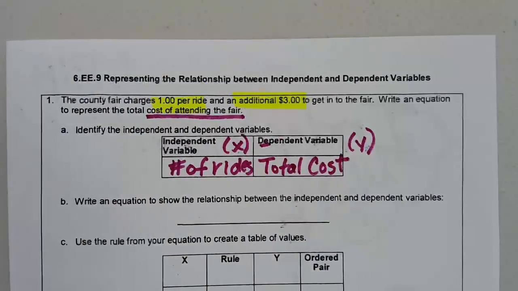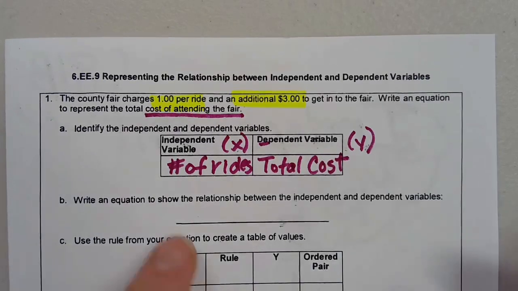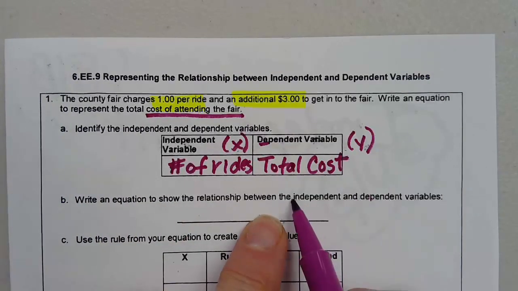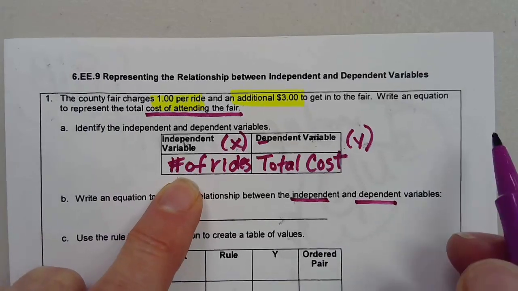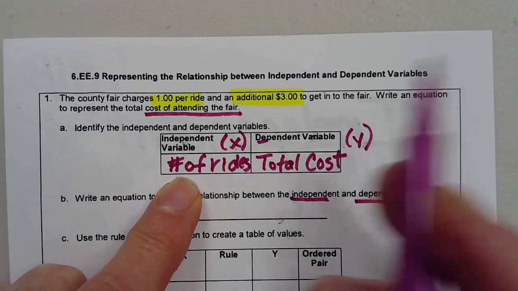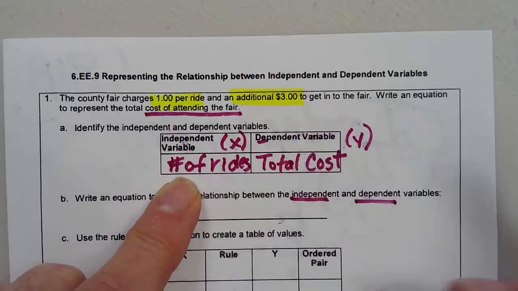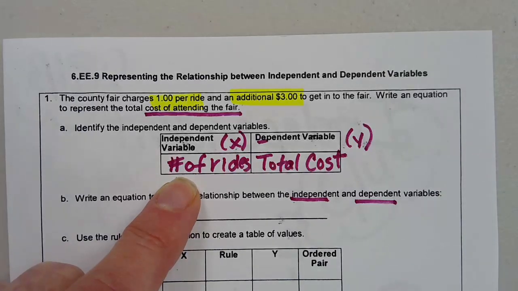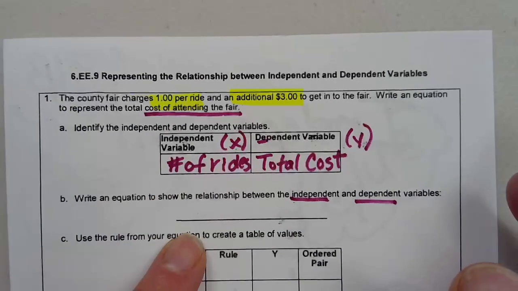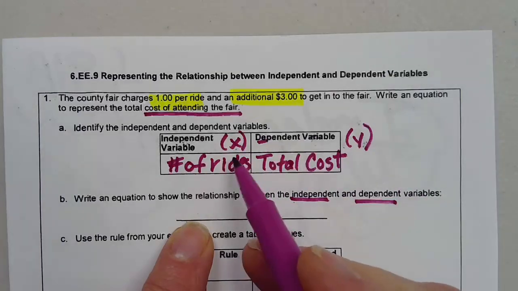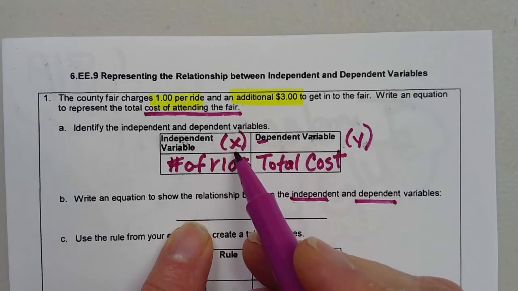To get that total cost, we're going to have to put some things together. When you go, you have to pay what first to get in? Entry fee. Write an equation that shows the relationship between the independent and dependent variables. How much is each ride? $1. If I rode 5 rides, how many dollars would that be? $5. So it's a 1-to-1 ratio. 1 ride, $1. 10 rides, $10. So the number of rides is going to equal the number of dollars. What variable is the number of rides going to represent?